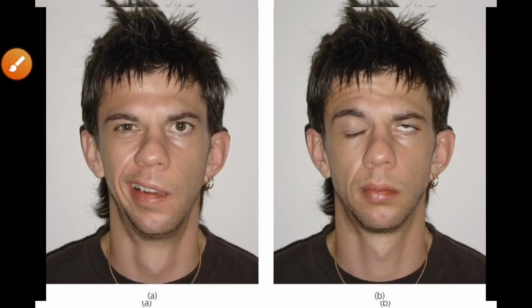So this is the ideal picture of Bell's palsy. Here are all the signs and symptoms of Bell's palsy. So the face is asymmetrical, as you can see in the picture. The affected side of the face remains expressionless. So you can see only one side is expressed, while the other side remains expressionless. The right seems normal, while the left side remains expressionless.